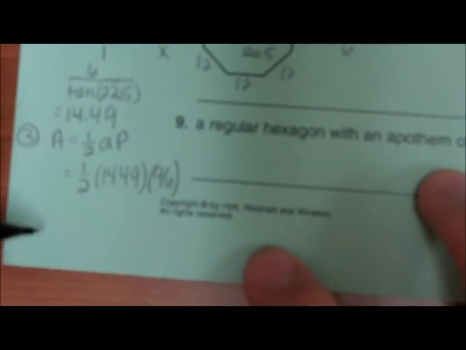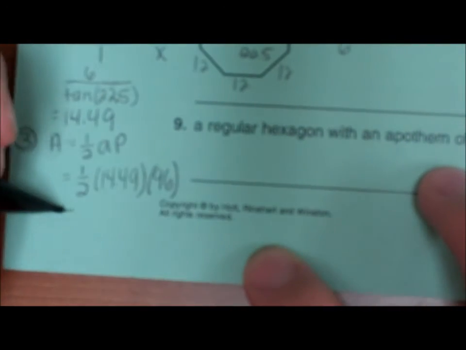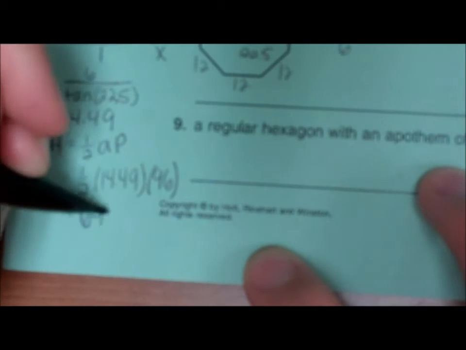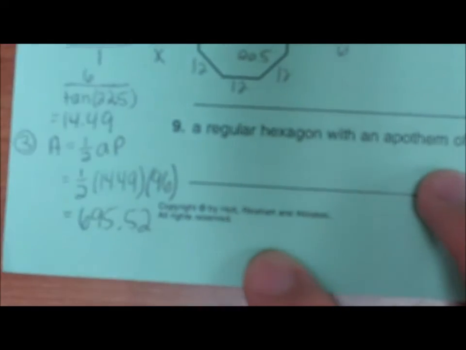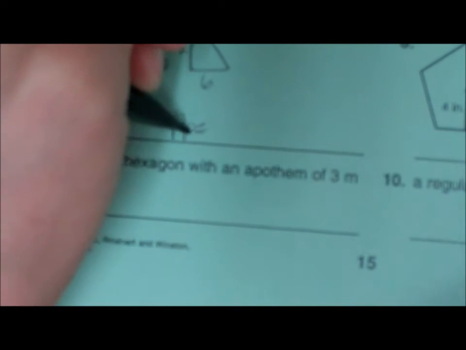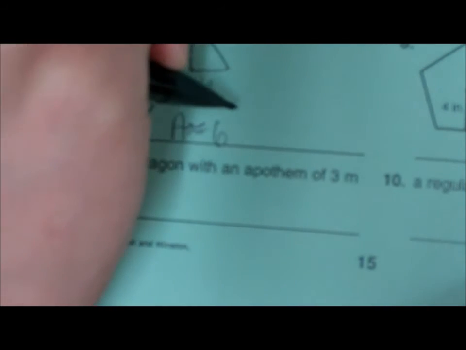Okay, if you put all of this into your calculator, you get 695.52. So the area is approximately 695.52 centimeters square.